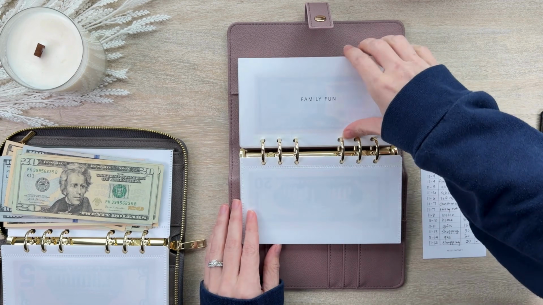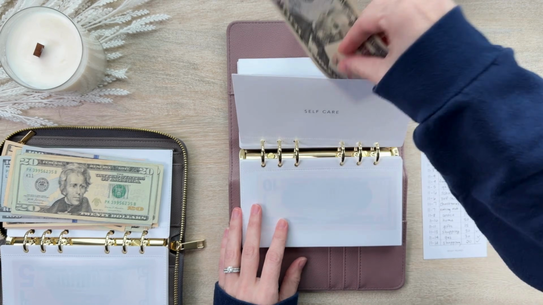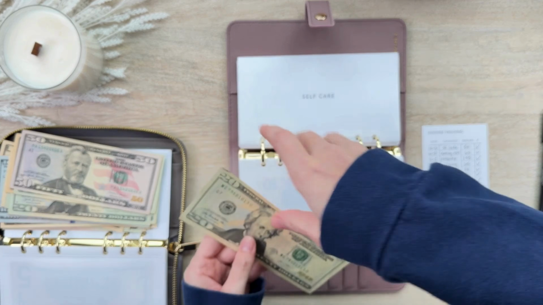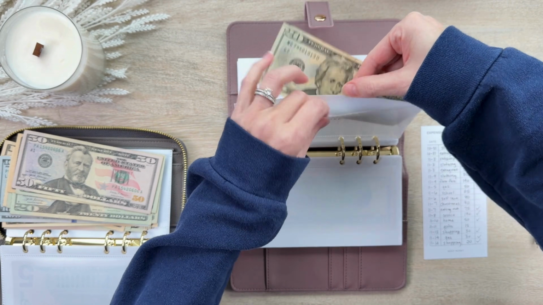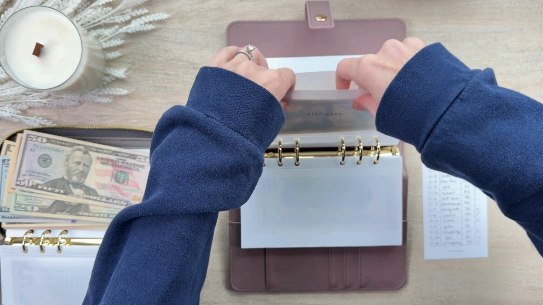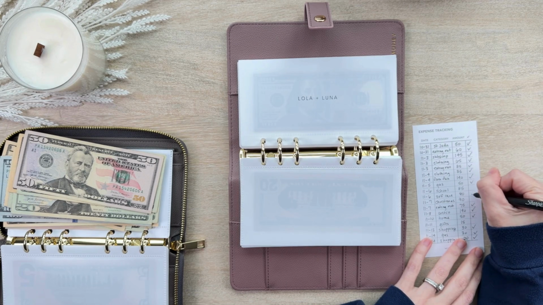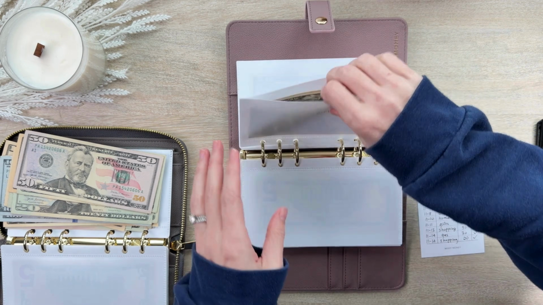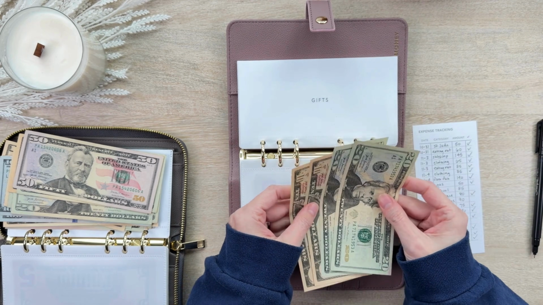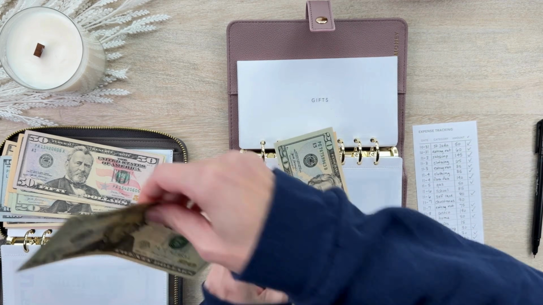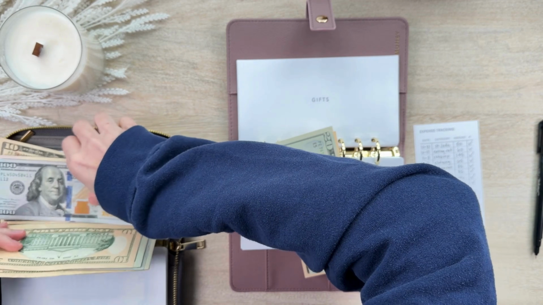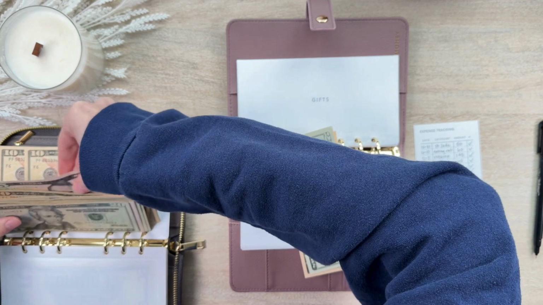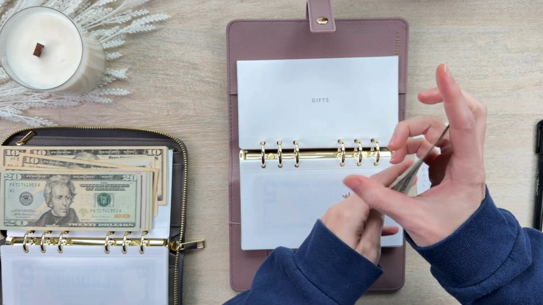Good on that one. Self-care, I had 1 for $80, and I do have that. So I'll go ahead and pull that over. That just leaves $20 in self-care, so we'll need to start building that one back up. Let's see, Lola and Luna, nothing. Gifts, I just had a $15 transaction. I don't have 15, but I have a 20, so I'm gonna go ahead and pull the 20 over. And then we'll keep an eye out for a 5. There's one. $5 to pull back.